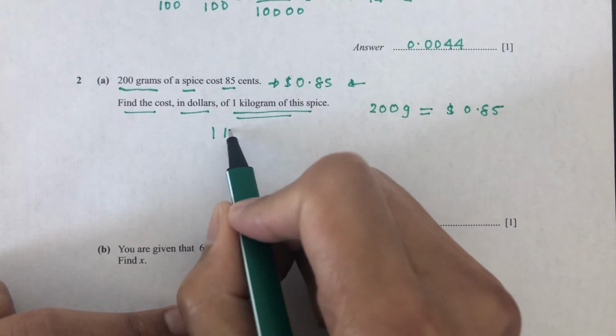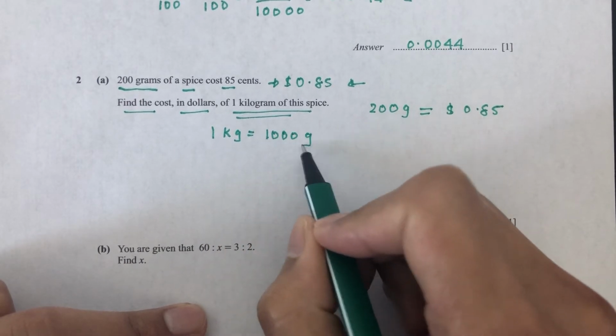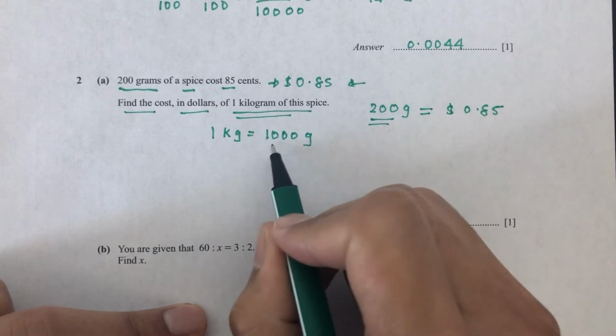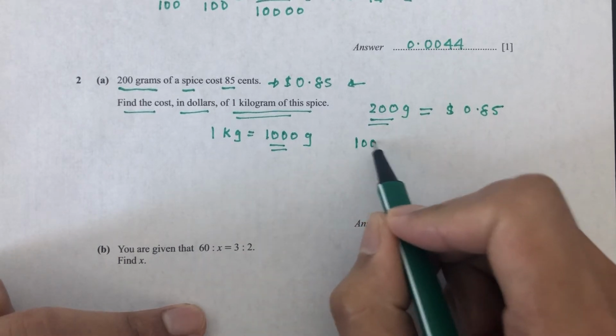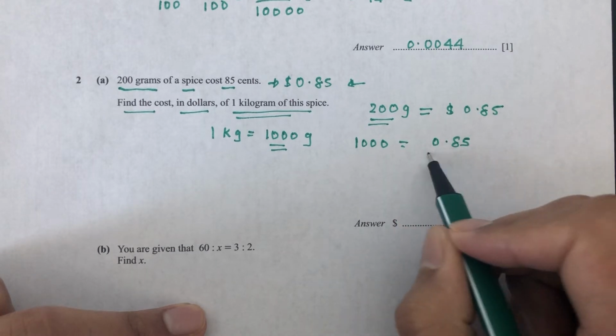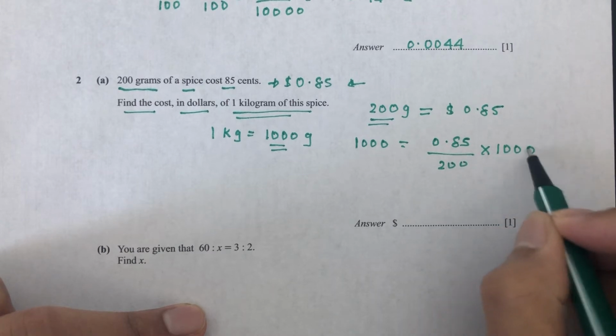So 1 kilogram is equal to 1,000 grams. We know the cost for 200 grams, so what is the cost for 1,000 grams? So the cost for 1,000 grams is 0.85 divided by 200, times 1,000.